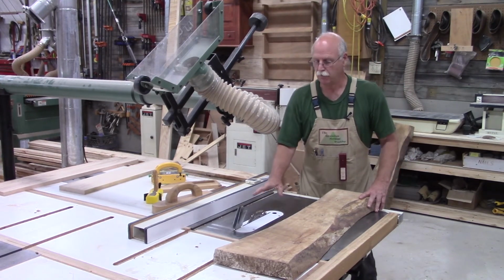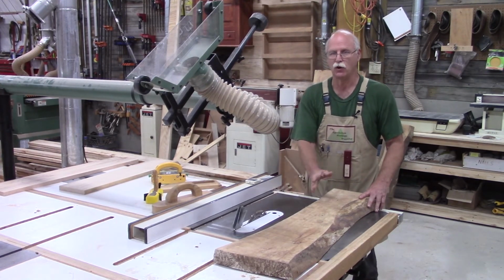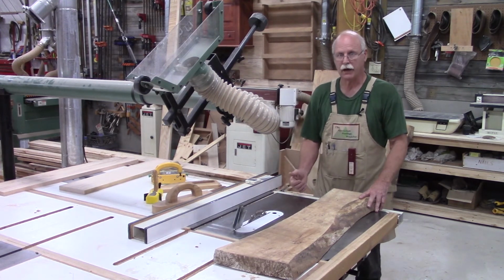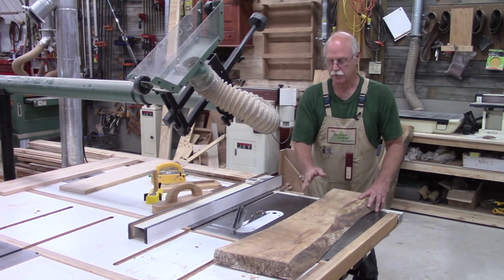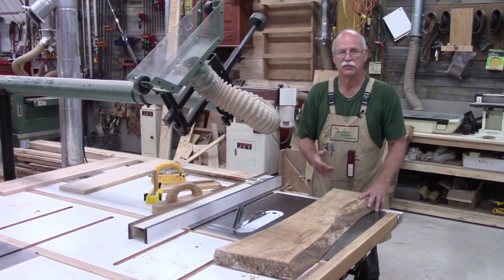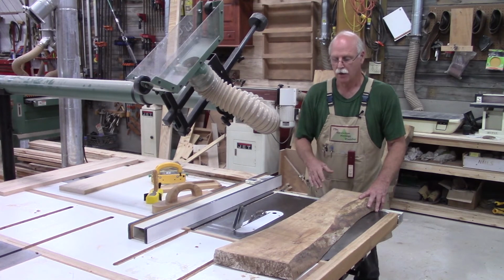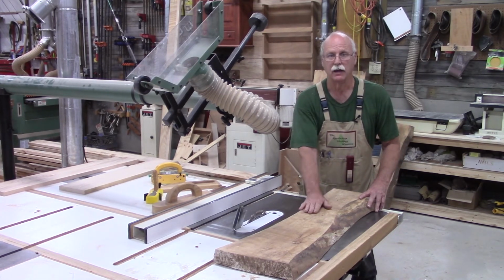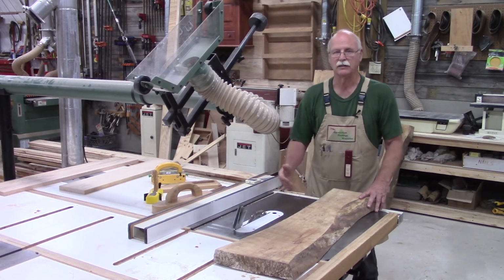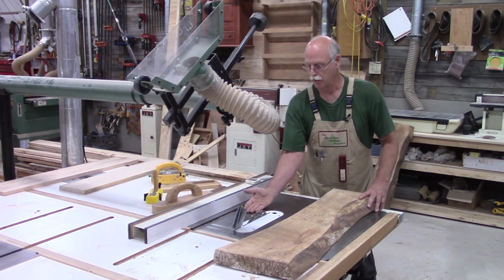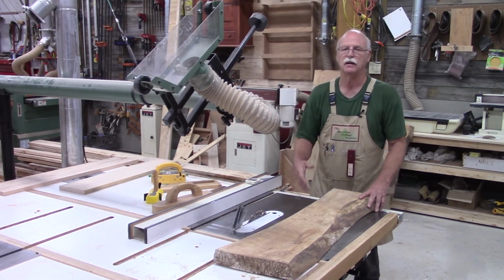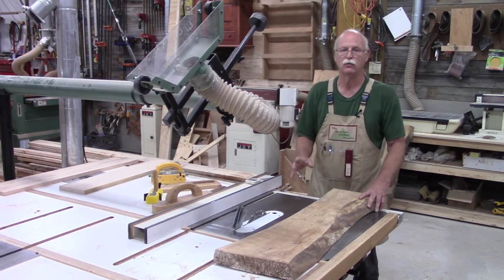So the outcome of the uncontrolled force on a table saw when doing a rip cut can be kickback, it can be damage to the blade, it can be a safety issue for the operator, or it can be damage to the material. A good example is rip cutting cherry or maple. If the wood shifts just a little bit, you can get a burn mark on the edge. That's an example of an uncontrolled force.